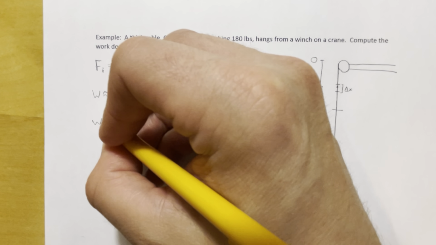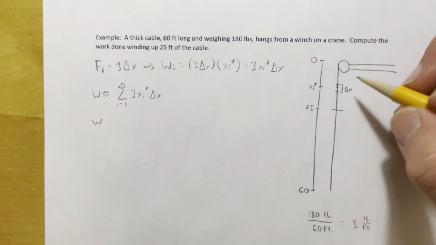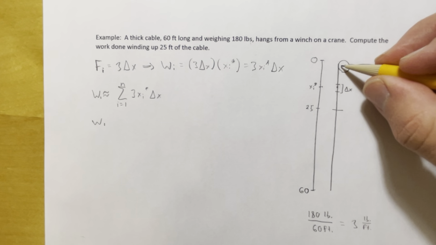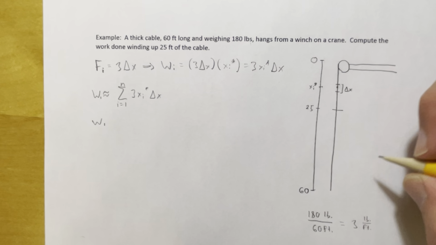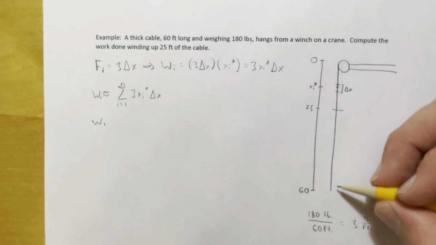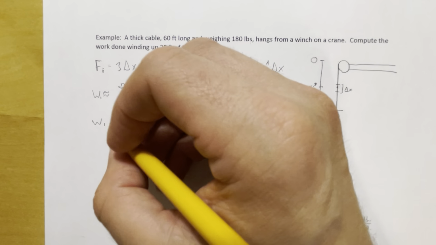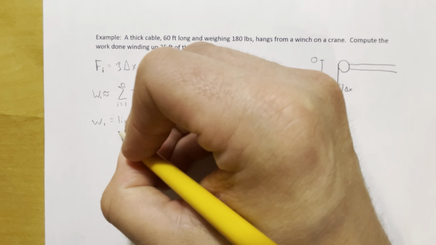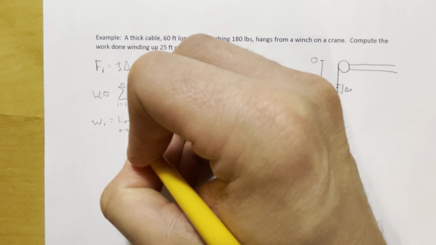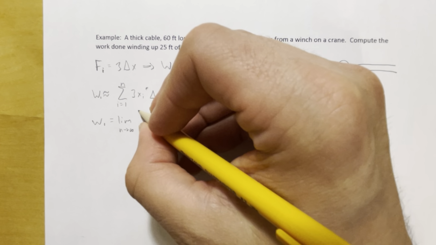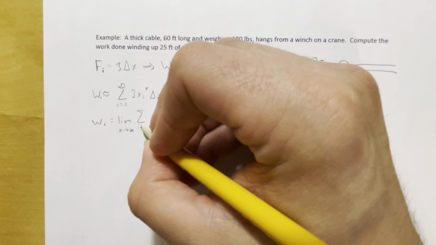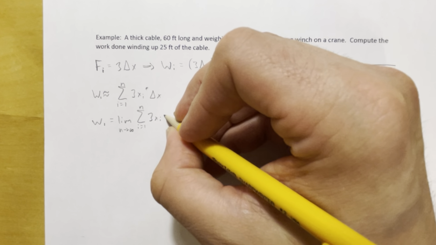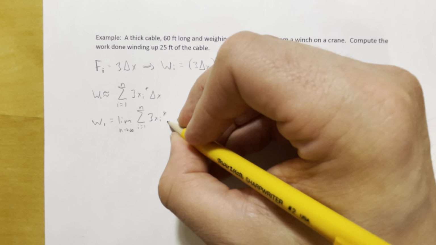So the work done, and let me actually call this W1. I want to call it W1 because W1 is going to represent the work done lifting this part of the cable, and then in a separate step I need to think about the work done on this part of the cable. I'll call that W2. But this would equal the limit as n goes to infinity of this summation, because remember what that's doing is it's making those subintervals smaller and smaller, which gives me greater and greater accuracy.